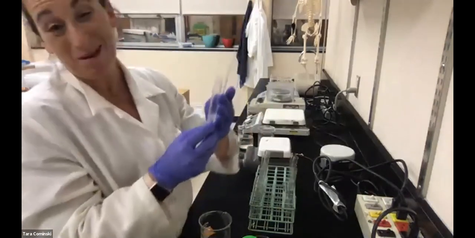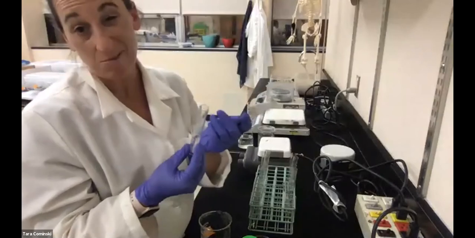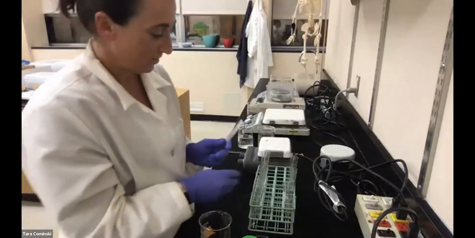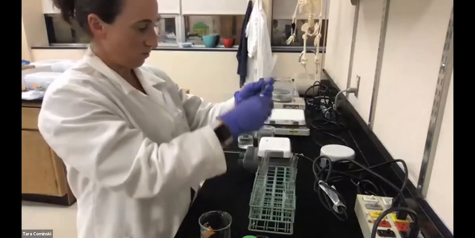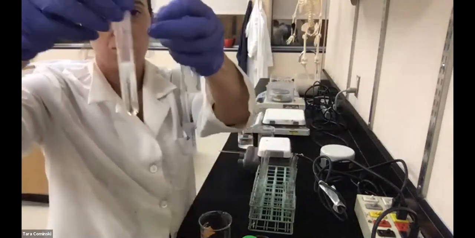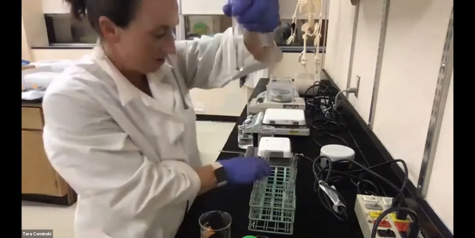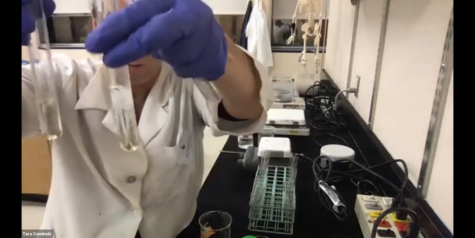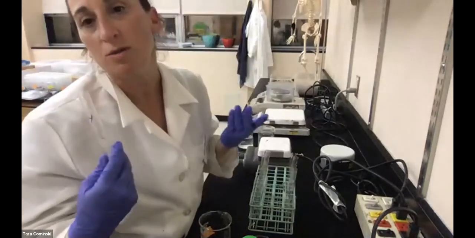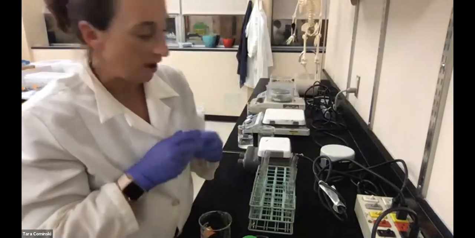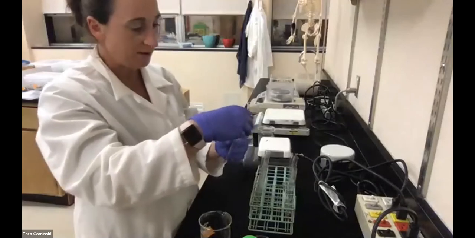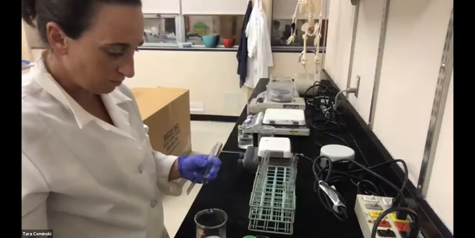All right, I probably had about the same, about 10 millimeters. Maybe a little bit more. Yeah, we'll call that 20. It's definitely slightly more. If I shake this around, I'm really not getting any bubbles anymore. So we're going to call the pH 7 tube 2 to be 20 millimeters. Tube 1 was 10 millimeters, tube 2 is 20 millimeters.